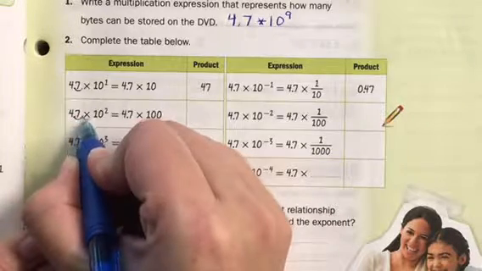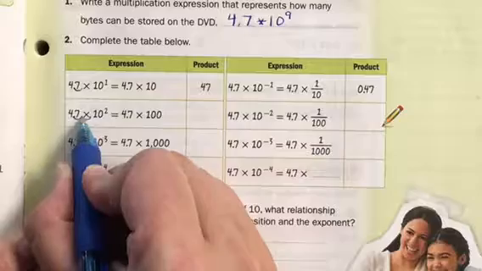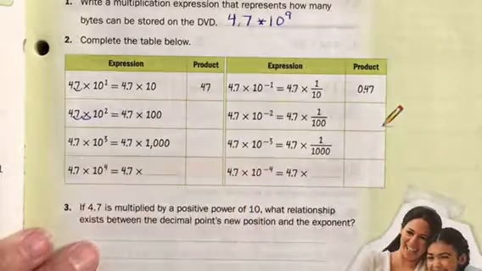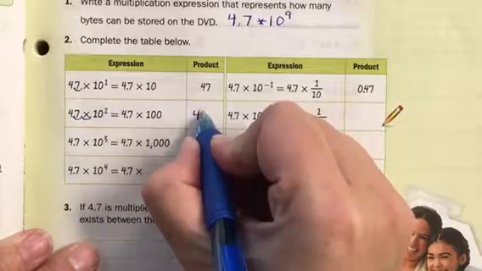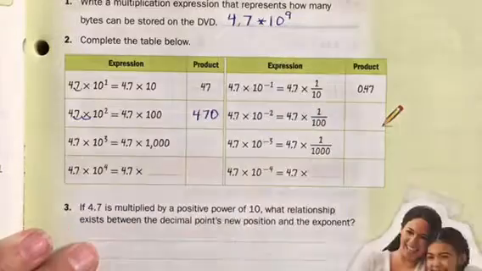When I have 4.7 times 10 squared, I would move it over 2 times. And what do I put in place of that, like where this should be? What would I put there, Abby? A 0. So this is going to be 470.